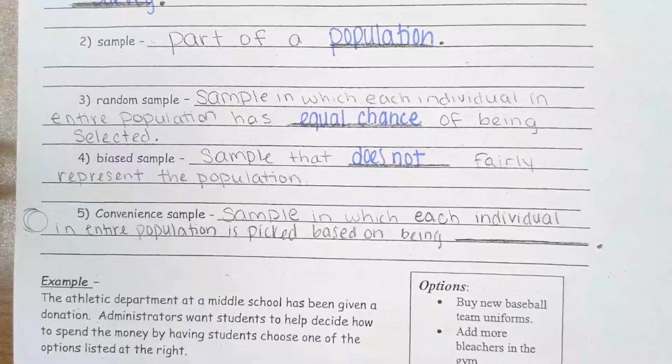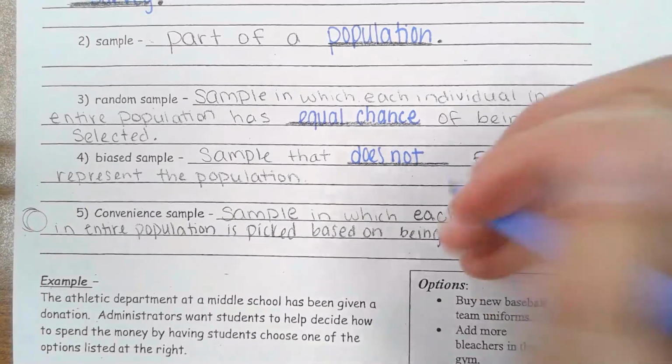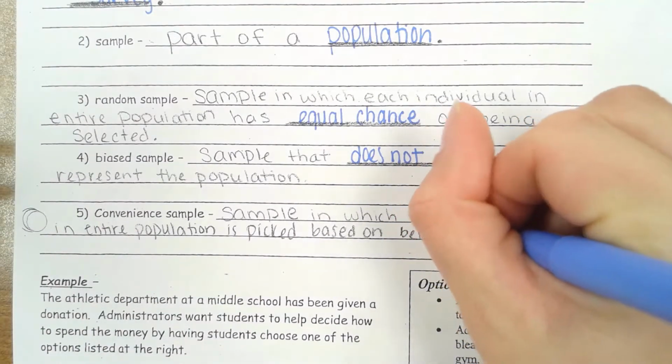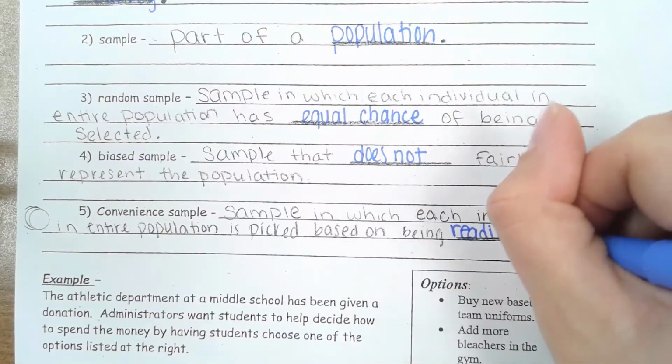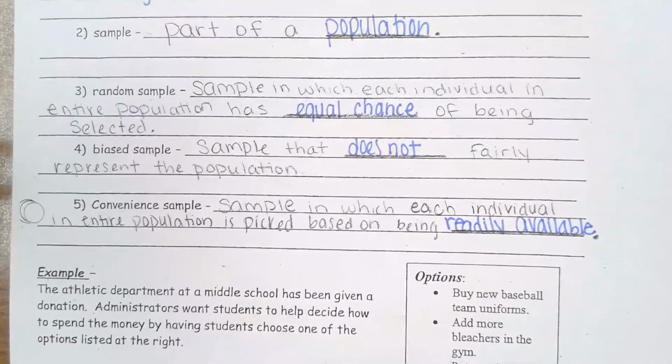And then lastly is a convenience sample. That is a sample in which each individual in the entire population is picked based on being readily available. So that just means that they must be available in order to take the sample. For example, if you're doing a survey at 9:10 or 9:20 during the school day, and you just want to survey the teachers who have prep period, because they would be readily available since they are not teaching during that class period, that would be a convenience sample.